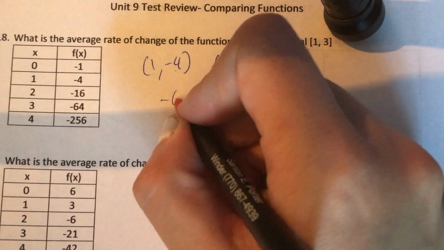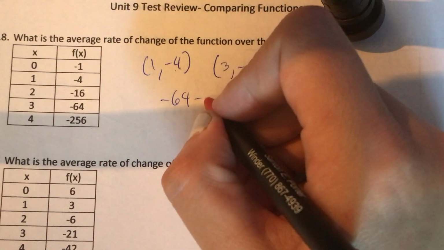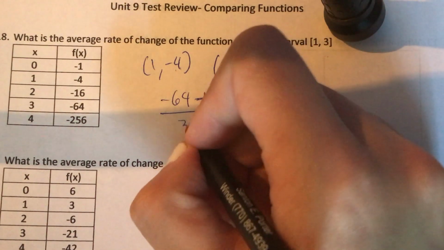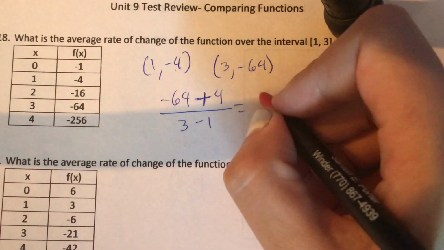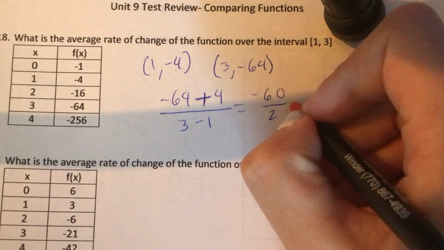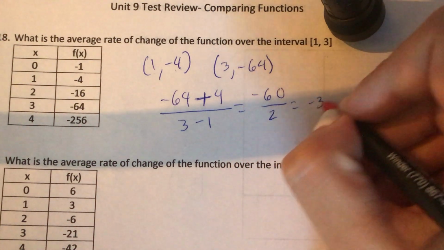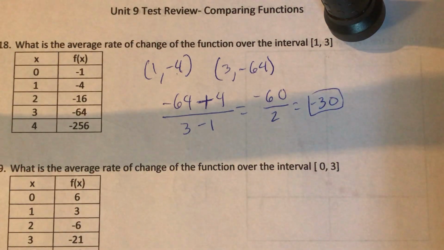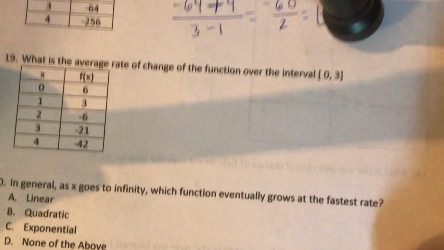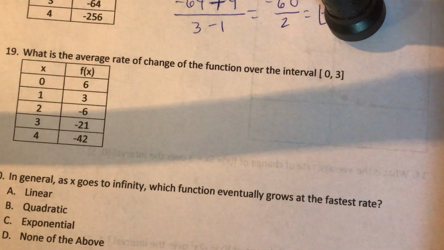So I'm going to do negative 64 minus negative 4, so that becomes plus, divided by 3 minus 1. That's negative 60 all over 2, which is negative 30. So that's a big average rate of change. That means this graph goes down super, super fast over that interval.